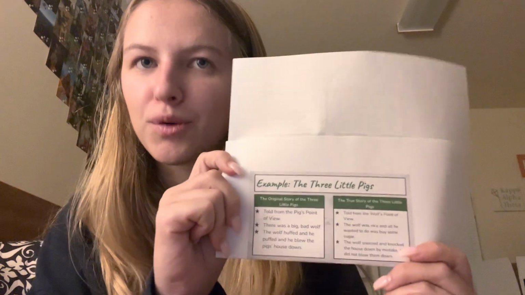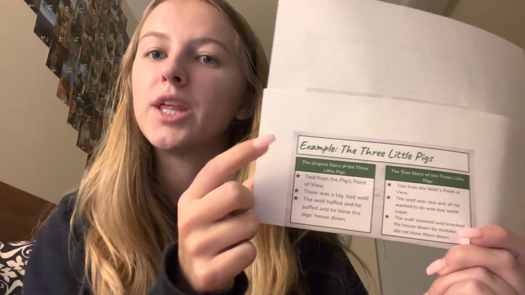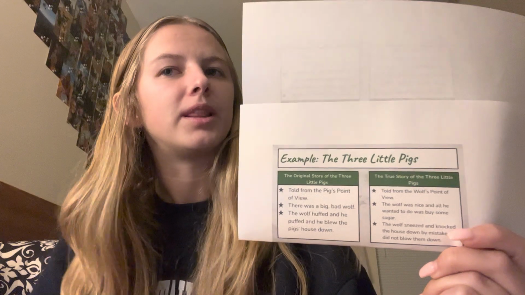So that might sound a little confusing, so we're going to use an example of how point of view impacts a story. So you can take a break from your guide notes. Okay. Raise your hand if you've ever read the story of The Three Little Pigs. Wow, a lot of you have read it. So our example is about the Three Little Pigs. So the original story of the Three Little Pigs is told from the pigs' point of view.